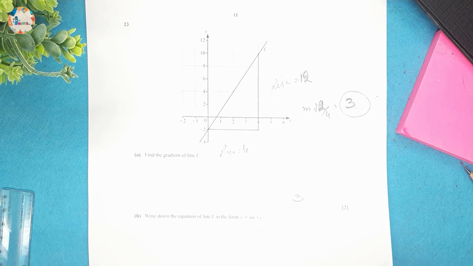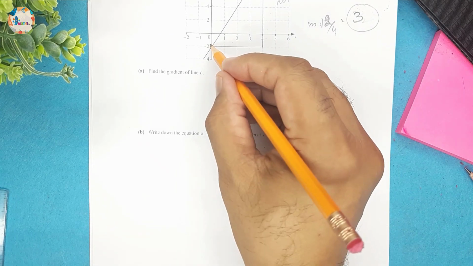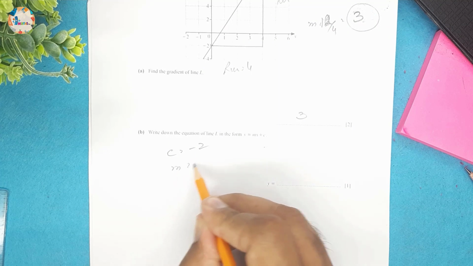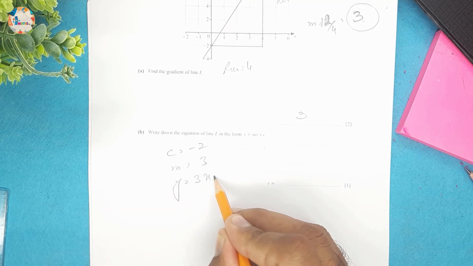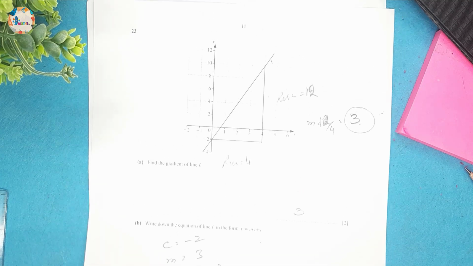And then write down the equation of the line in the y is equal to mx plus c format. So the y-intercept is minus 2, so the c value is equal to minus 2, m is equal to 3, so y is equal to mx plus c. So 3x minus 2 will be our final answer to this question.